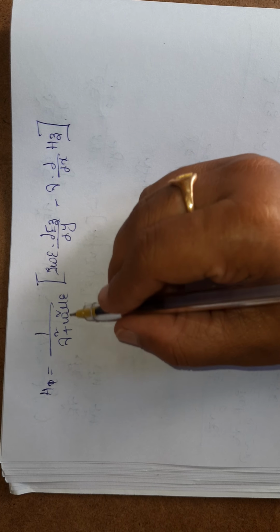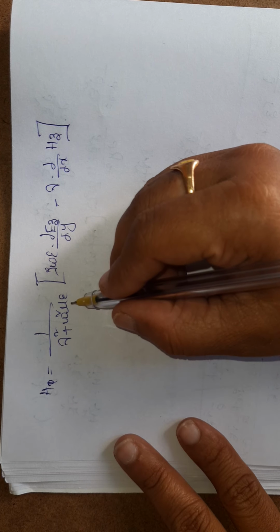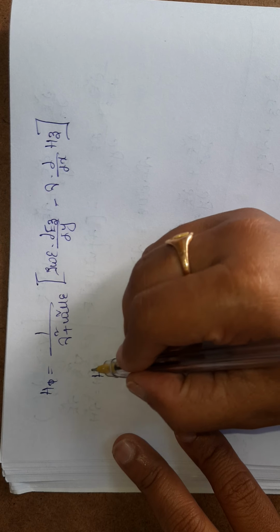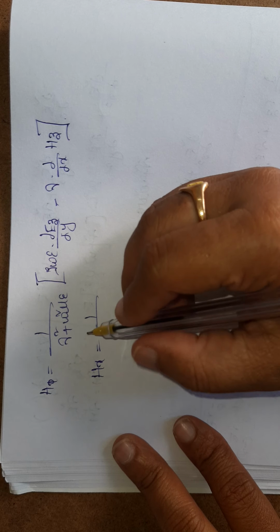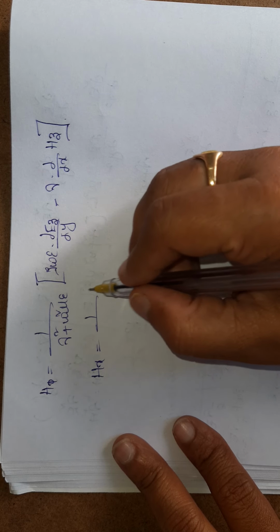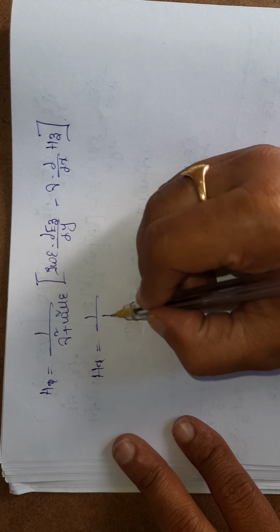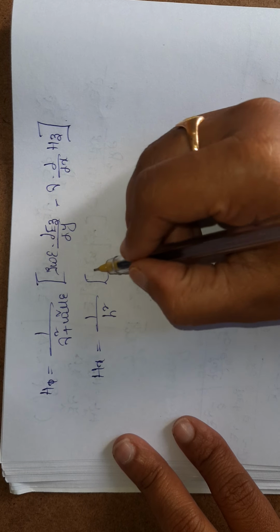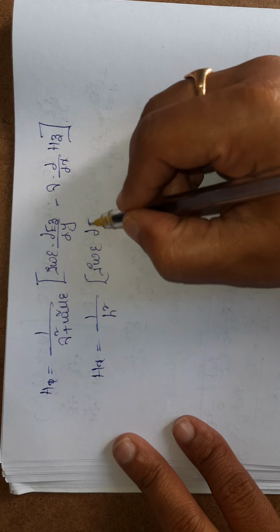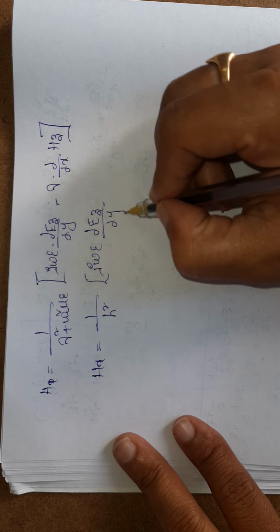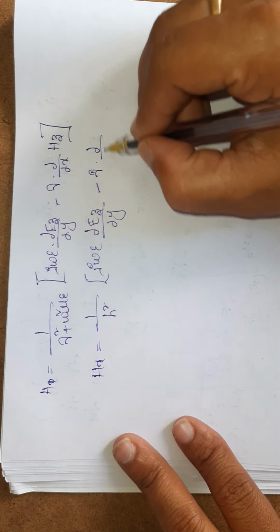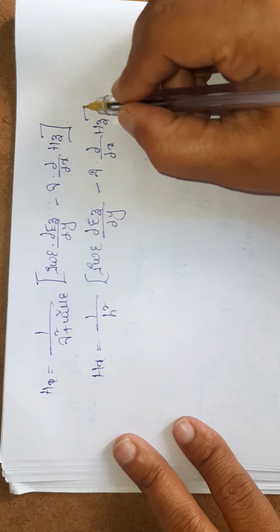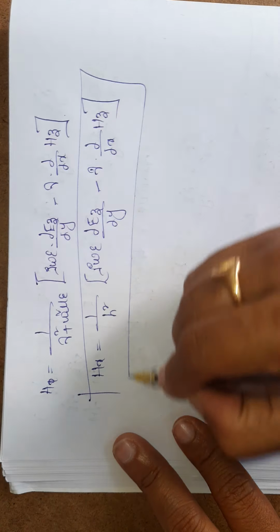Here, what is gamma square plus omega square mu epsilon in a case of rectangular waveguide? It is nothing but simply gamma x square plus gamma y square, or you can write simply h square. So I got the expression for Hx.